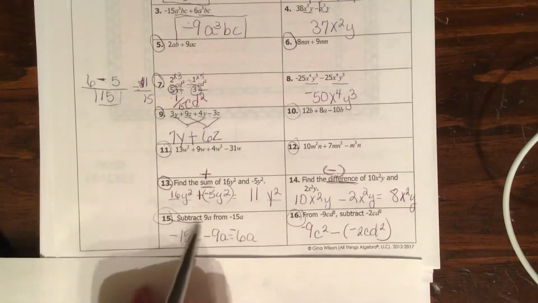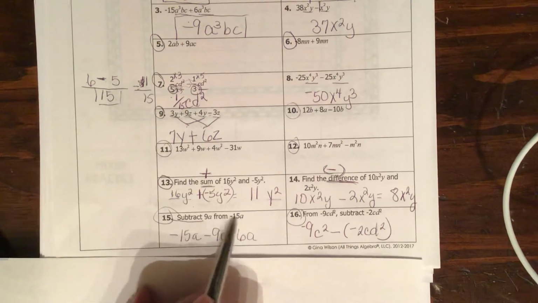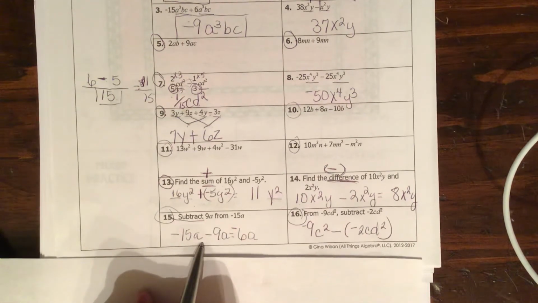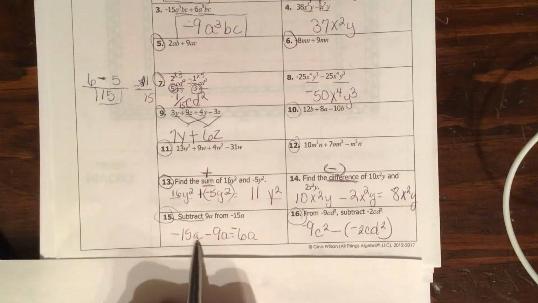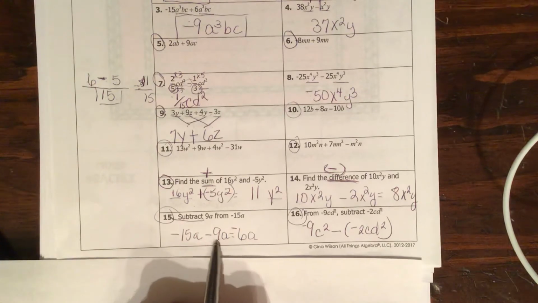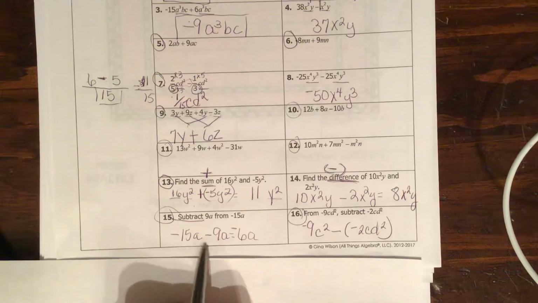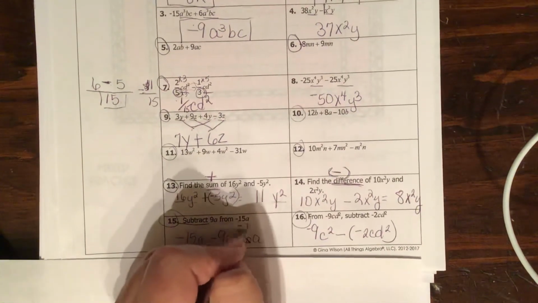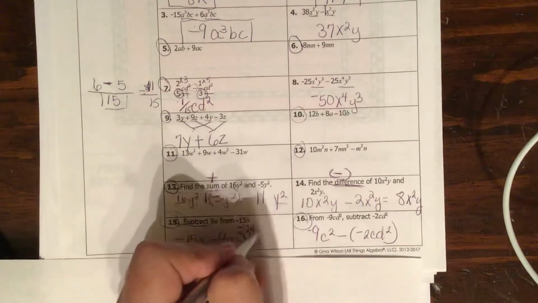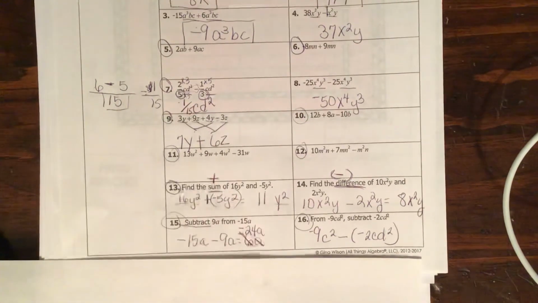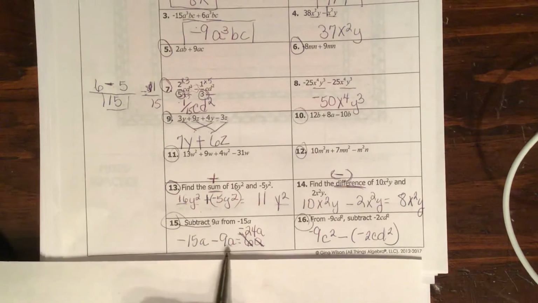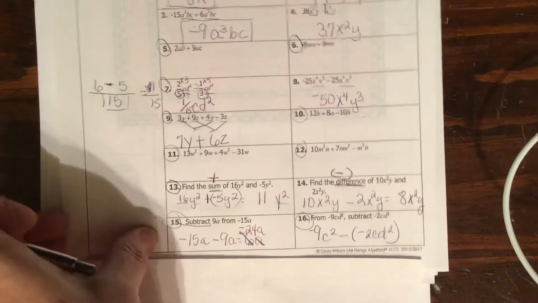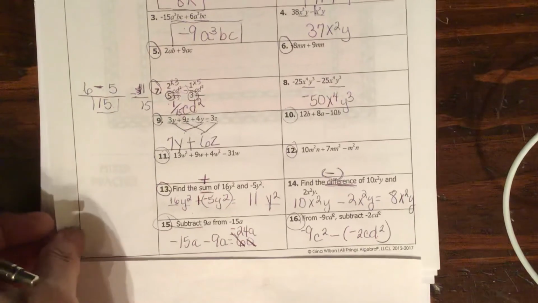Same thing, it says subtract 9a from 15a. That means 15a has to go first. You have a negative 15. Then you subtract 9, so it's a minus and a minus, which is not going to be 6a. It's going to be negative 24a, because you have a negative and a negative. And so you're really going to just be adding those together.